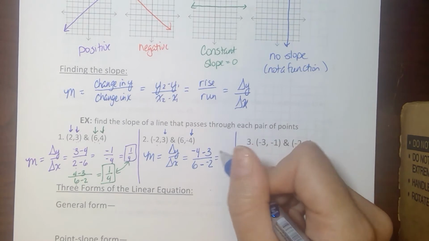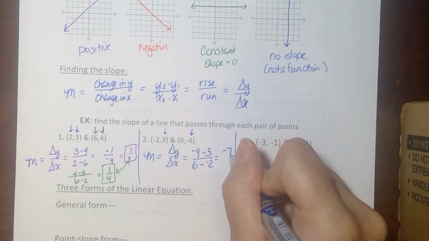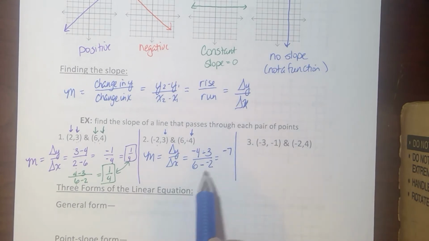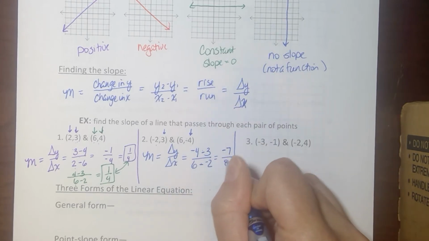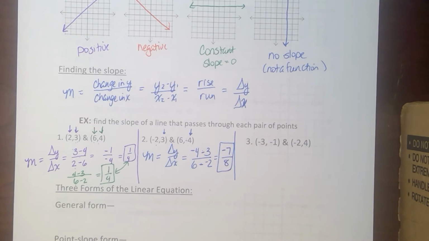So I have negative 4 minus 3. A negative minus the negative, those are both negative. So I think about adding the opposite, that gives me a negative 7. In my denominator, if I think about adding the opposite, that becomes plus a positive. 6 plus 2 is 8. My slope is a negative 7/8. If you choose to check it and start with the other ordered pair, you're going to get the same result.